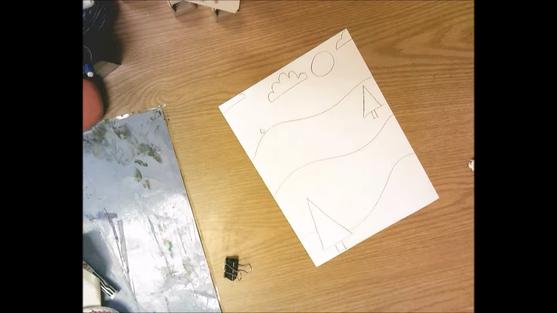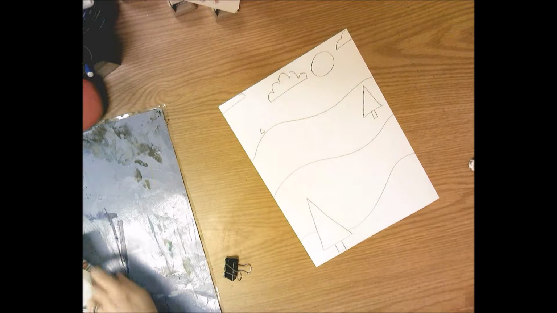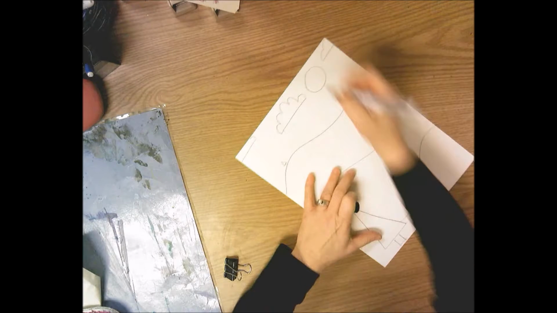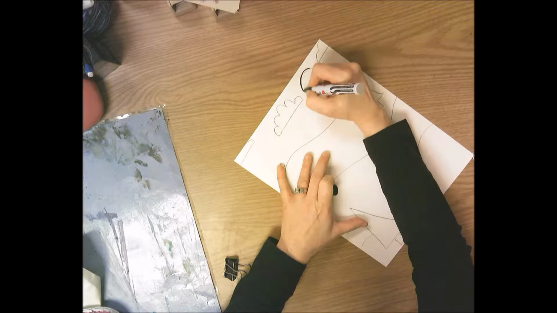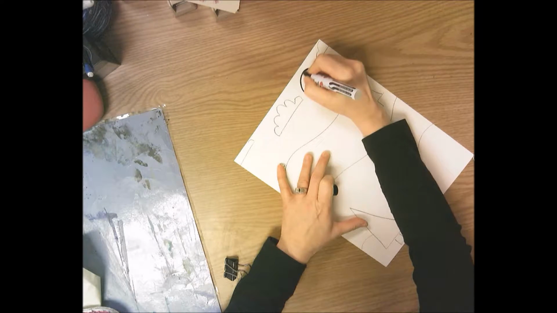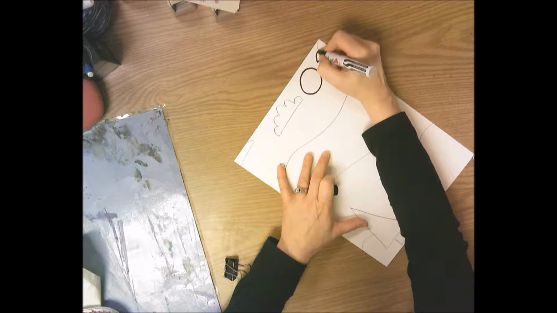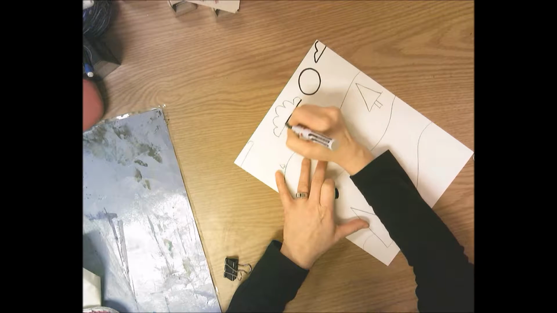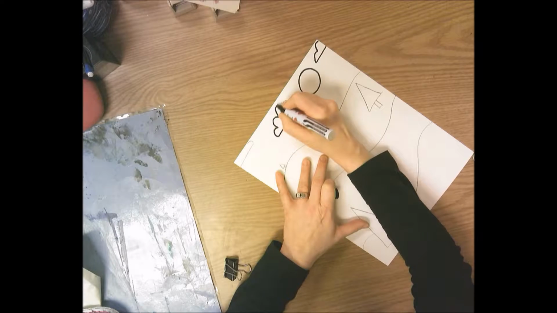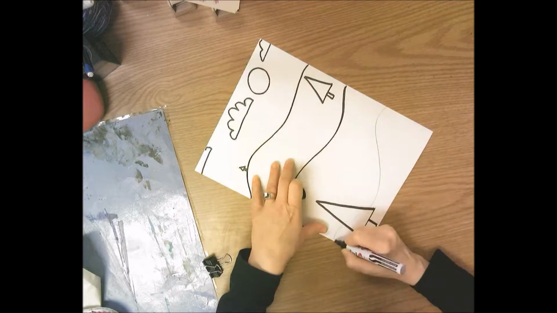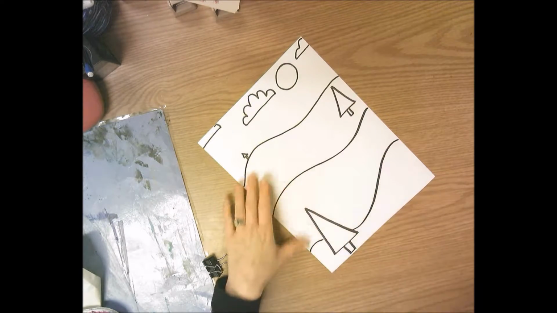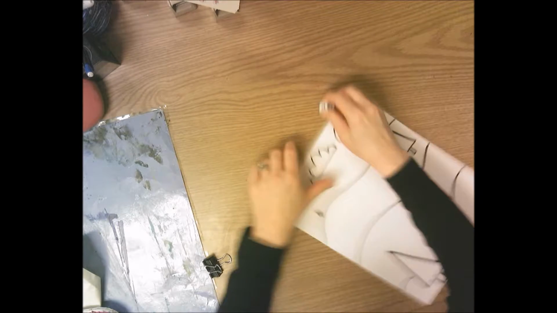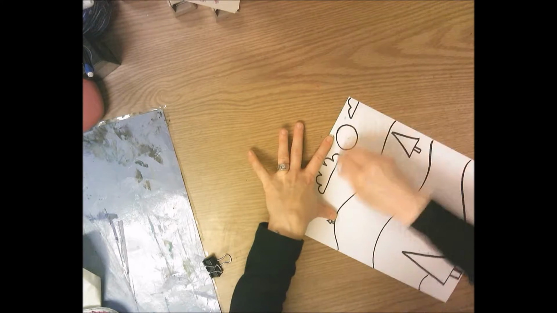Okay, so once you get your drawing complete, then you're going to trace over your pencil lines with a marker. A nice black juicy marker. Don't use any old dried out gray markers. Take your time, trace over your pencil lines very carefully. Then you're going to take your eraser and you're going to erase any pencil lines that you didn't trace over exactly.